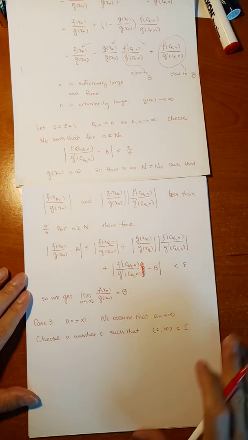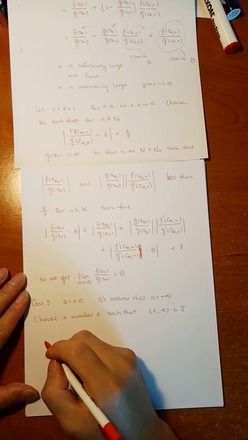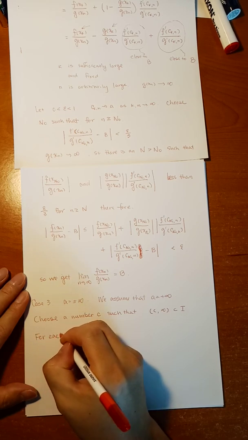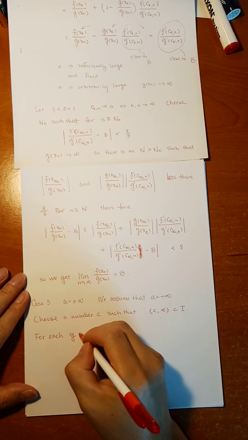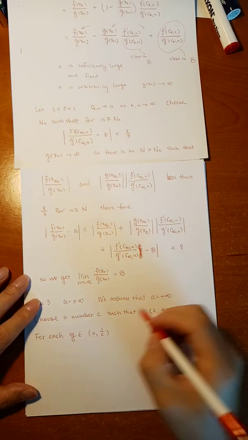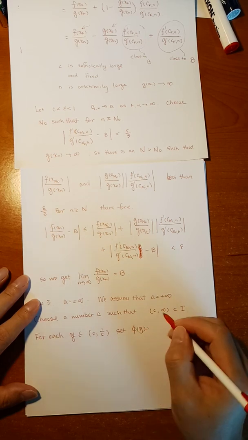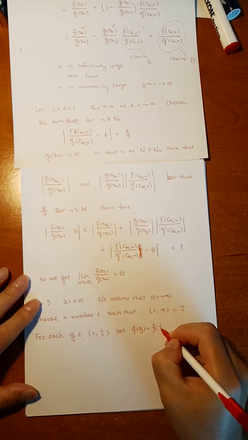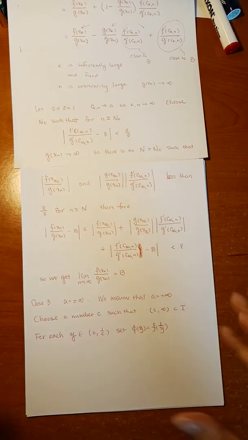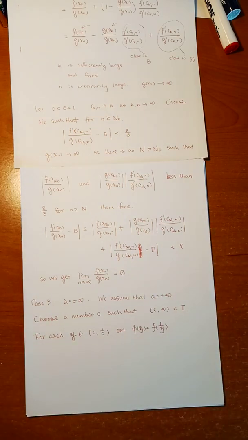So it's approaching a. Okay, so for each y in (0, 1 over c), we set phi of y to be f of 1 over y. We want to flip. We want to transform infinity to 0.